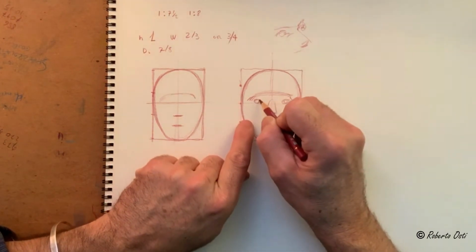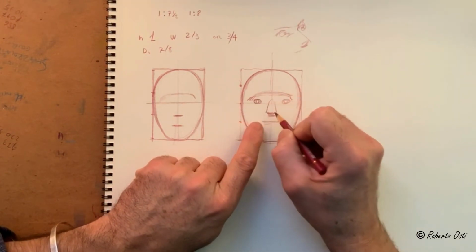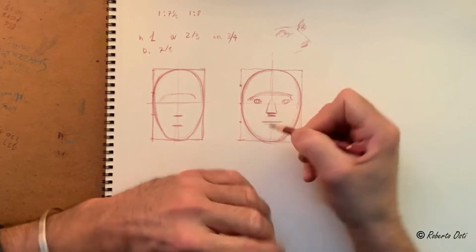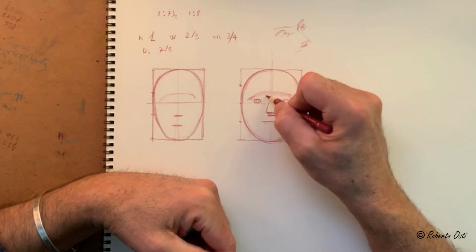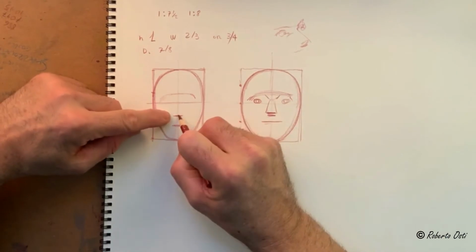But the eyes are going to be here or here. The nose is going to be here or here. It's not going to be a big variation. So, same thing for that, right?